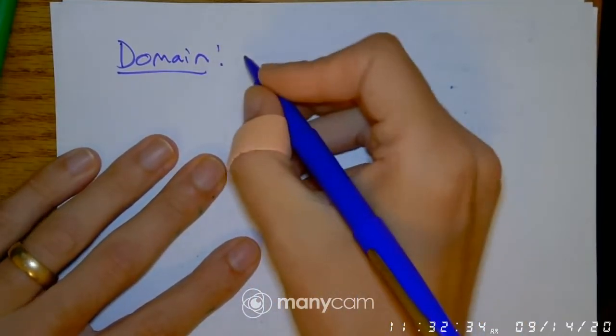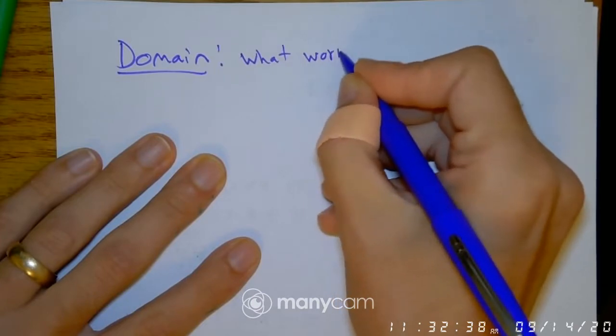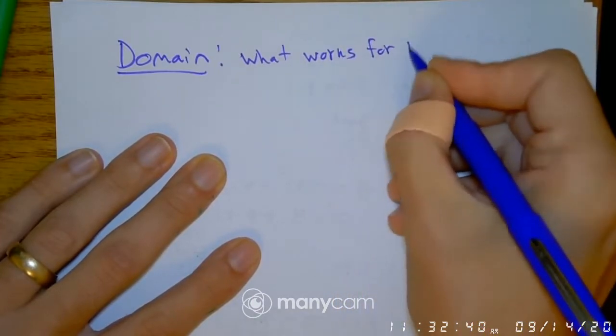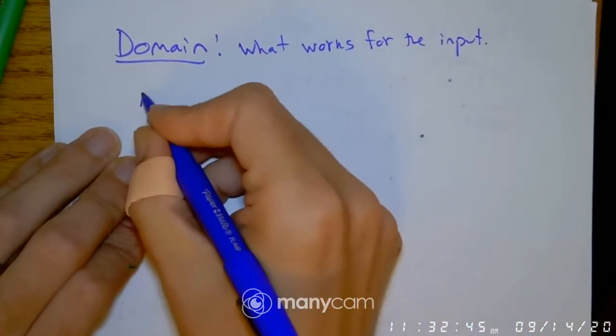Okay, so let's talk about domain. Domain, we have to remember, is what works for the input. Okay, now some notes.